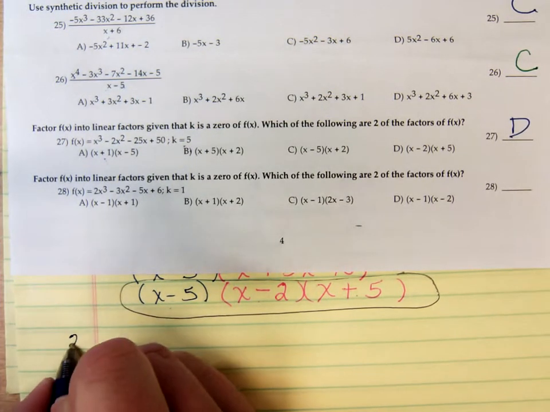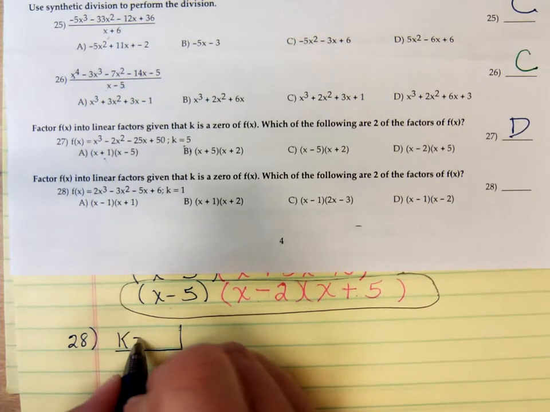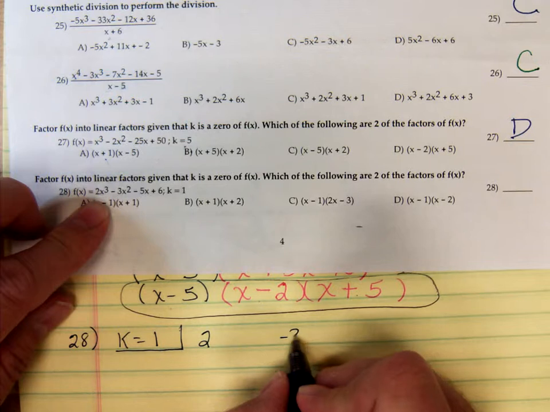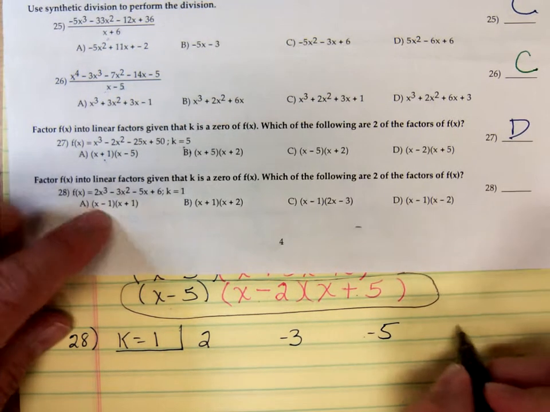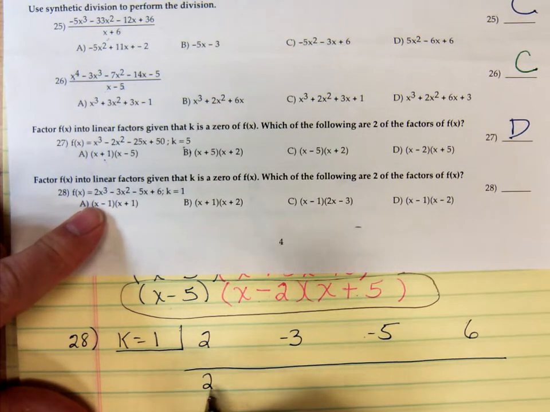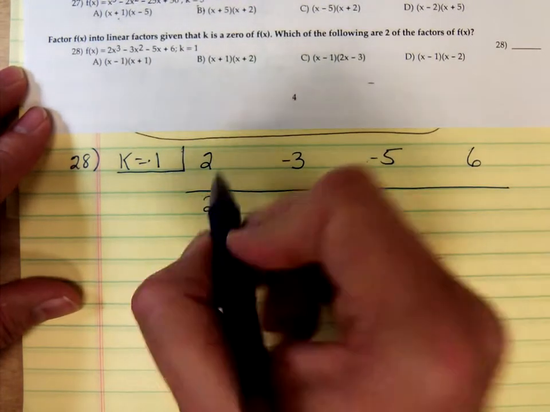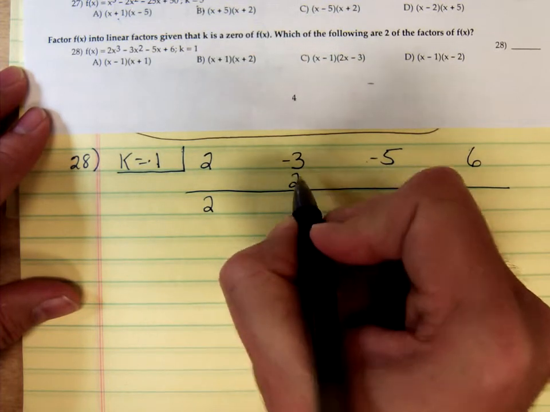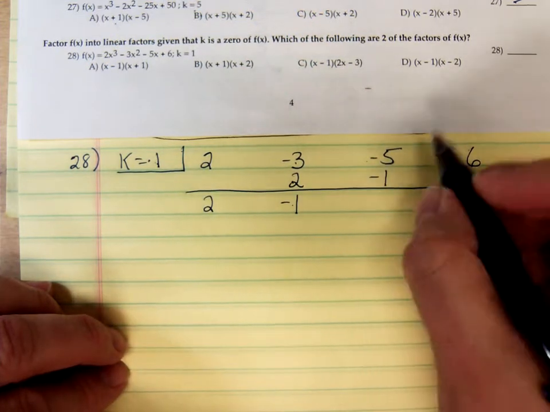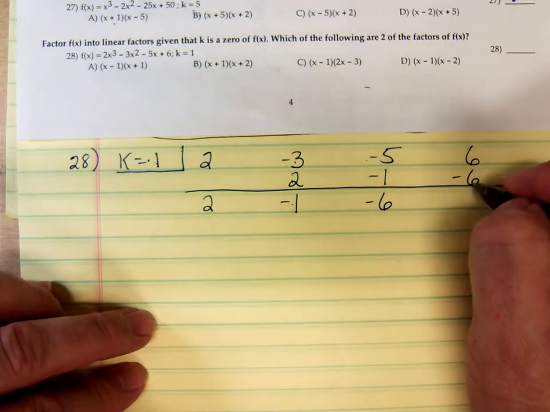28. Same type of problem. We're told that k is 1. Writing out the coefficients: 2, negative 3, negative 5, and 6. Carry down the 2. 2 times 1 is 2. Negative 3 plus 2, negative 1. Negative 1 times 1 is negative 1. Negative 5 minus 1, negative 6. Negative 6 times 1, negative 6. 6 minus 6 is 0.